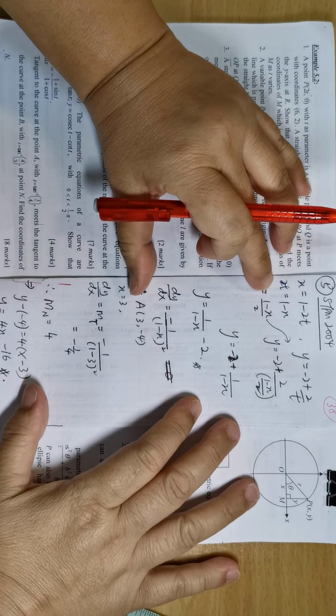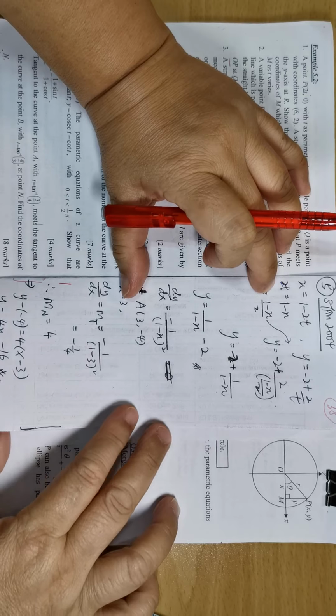All right. STPM 2004. Can you see? All right. Can see the whole thing.